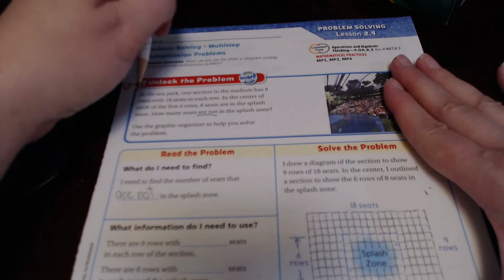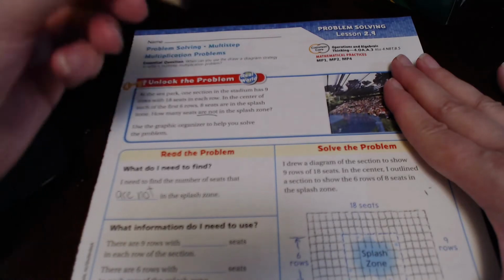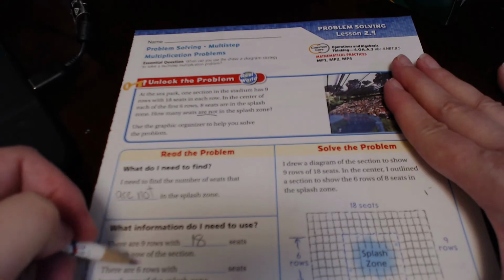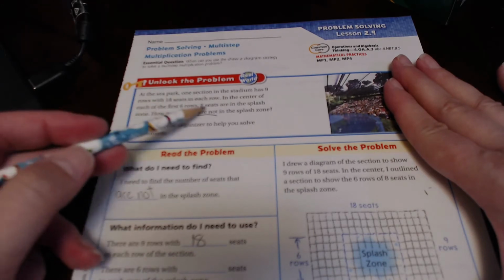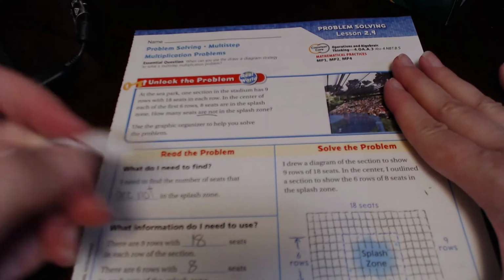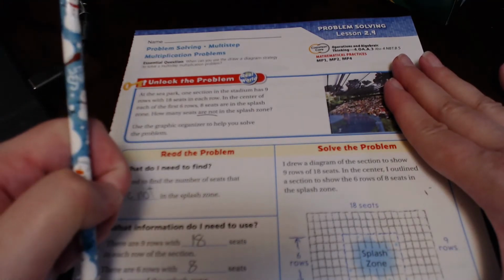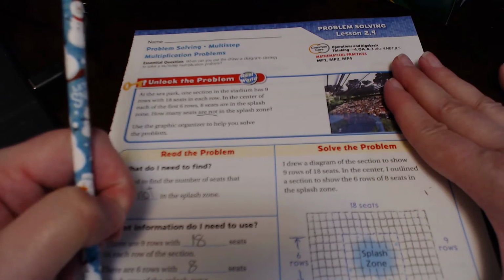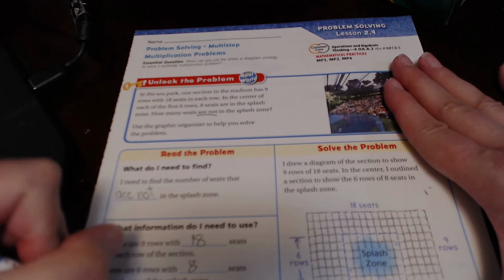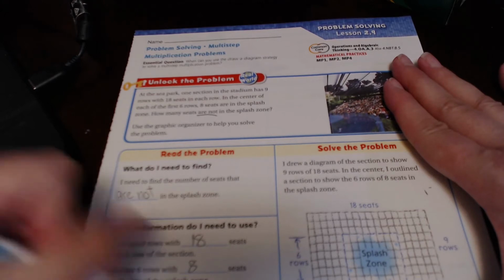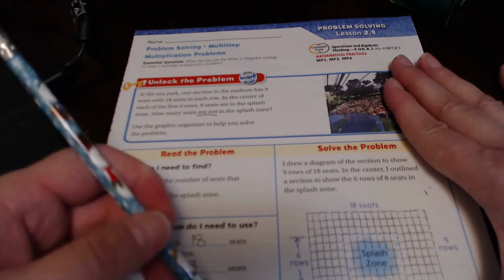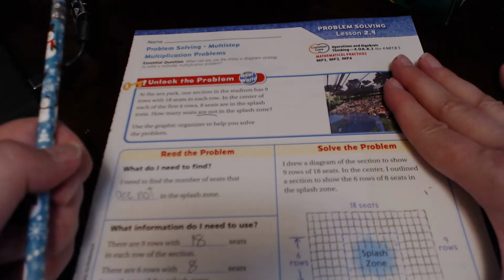There are 9 rows with 18 seats. And there are 6 rows with 8 seats in the splash zone. How will I use this information? I can multiply to find both the number of seats in the section and the number of seats in the splash zone.